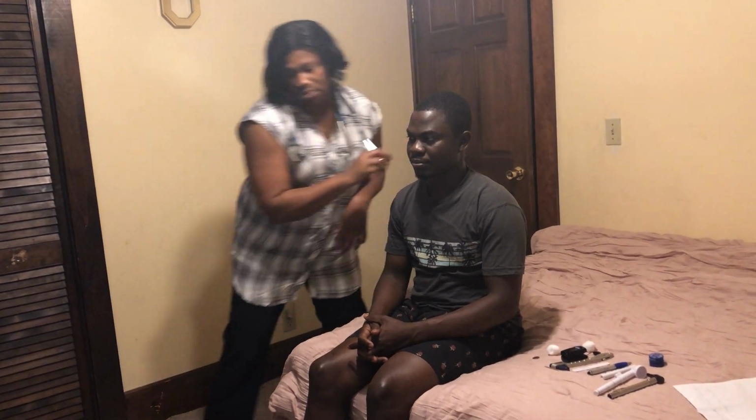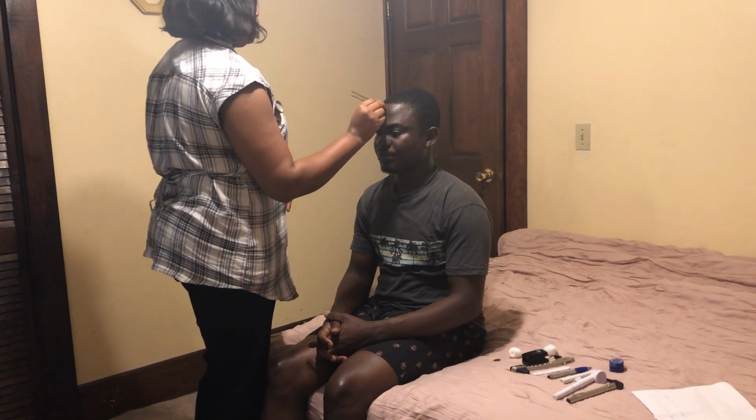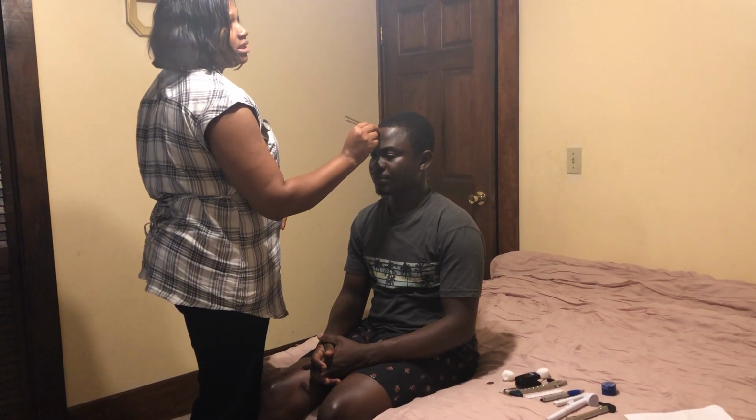B. Okay. Do the same on the other side. A or B? B. I'm gonna check for the Weber test by putting the tuning fork in the center part of the patient's head. Where can you hear? Center. Left side or center? Center. Okay.